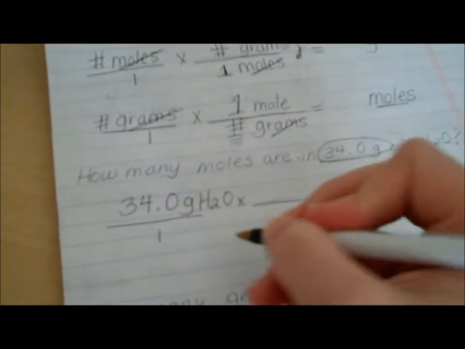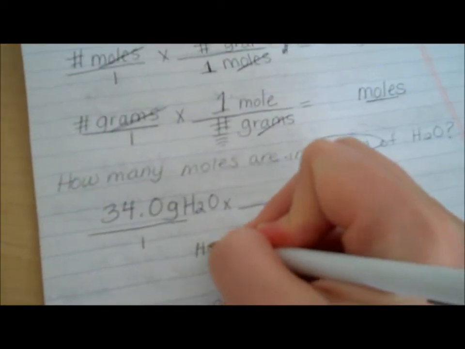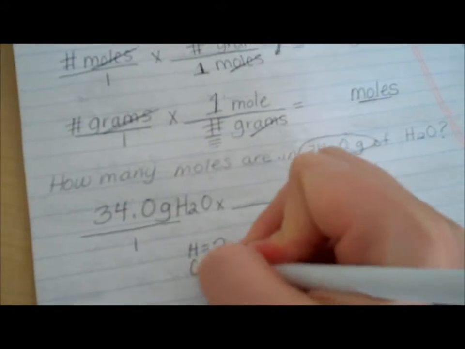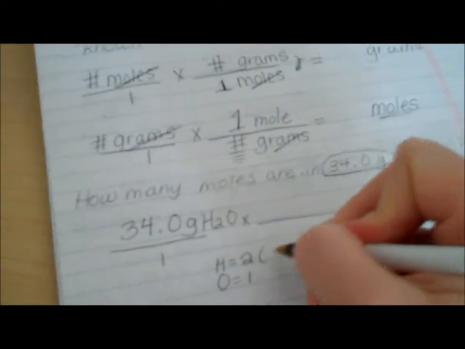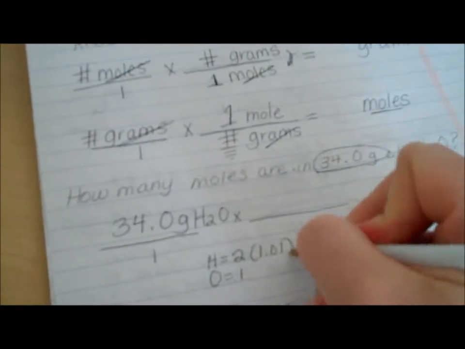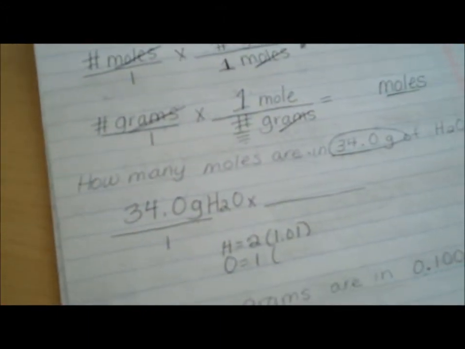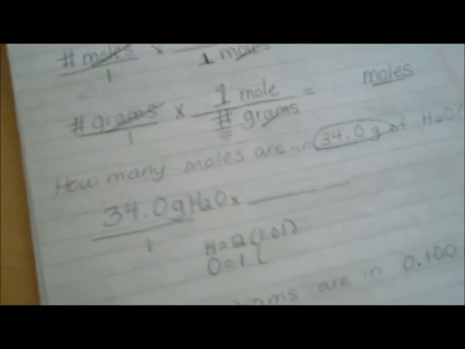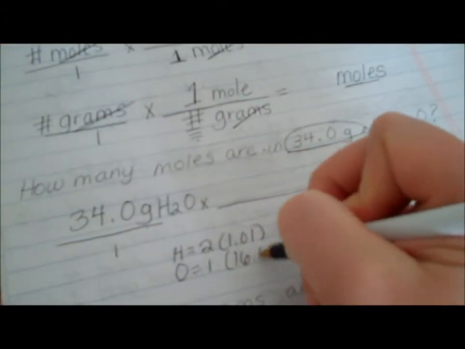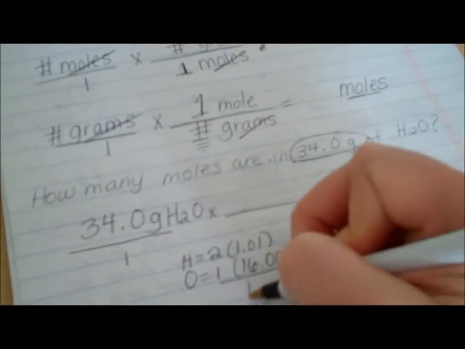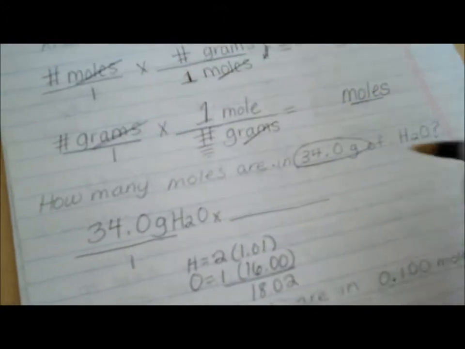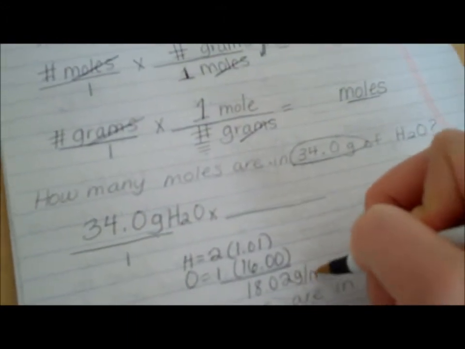Remember, when calculating molar mass, you're going to look at what you have. So we have 2 H's, 1 O, and we're going to have 1.01 here, and we're going to have 16 for our oxygen here. So when we add it up, we're going to have 18.02 grams per mole.